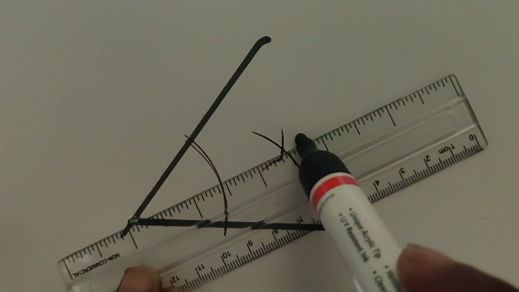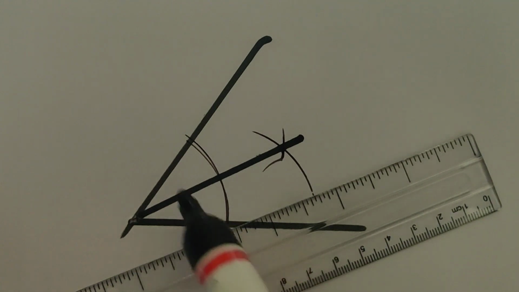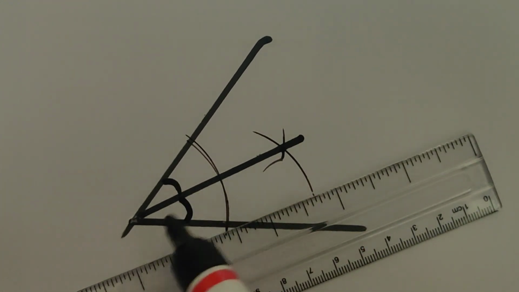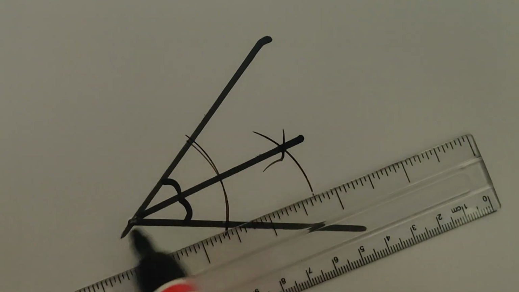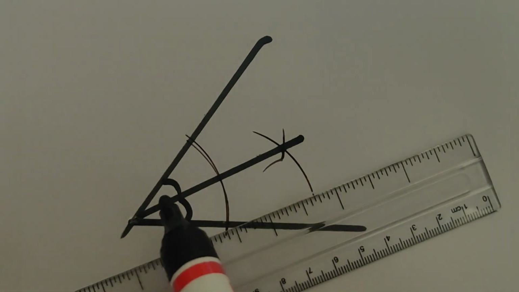Then you get the angle bisector, the required angle bisector. Now we get this required angle bisector, and you can measure that these two angles are equal. These two angles will be equal. This line bisects this angle into two angles of equal measure. It is the angle bisector of this angle.